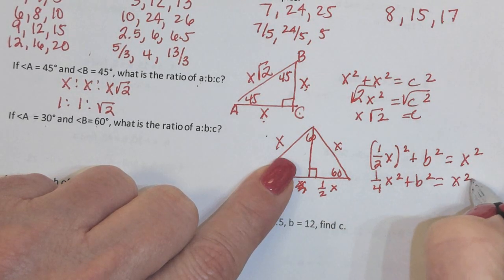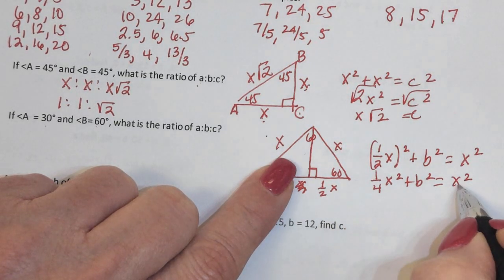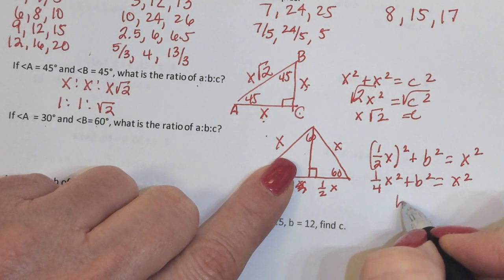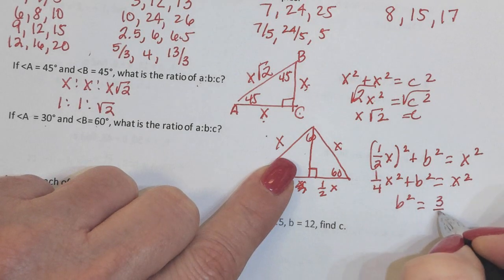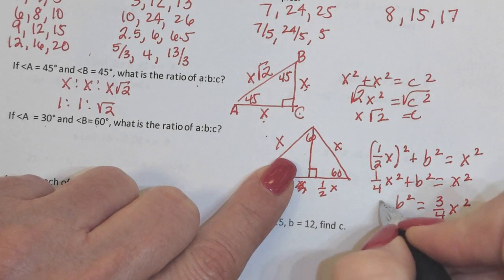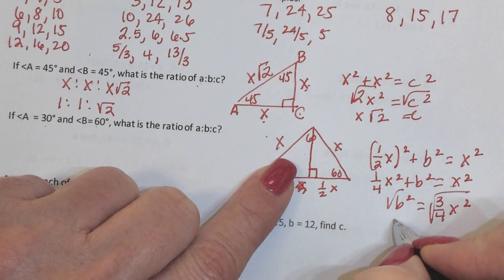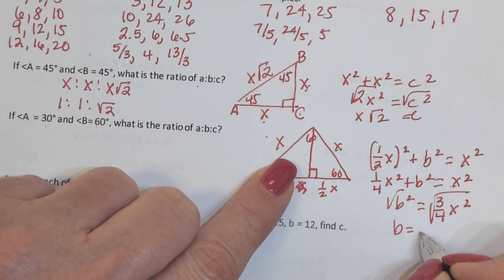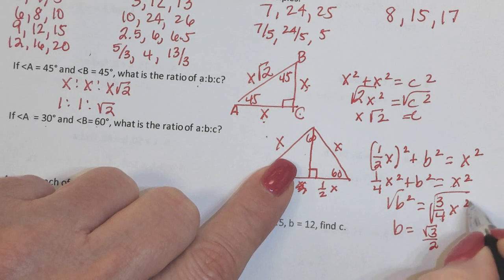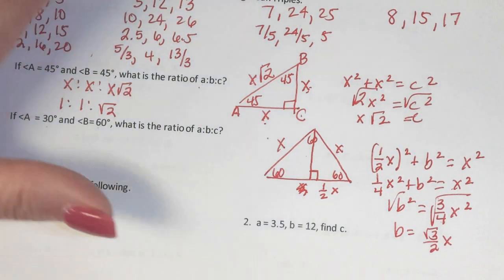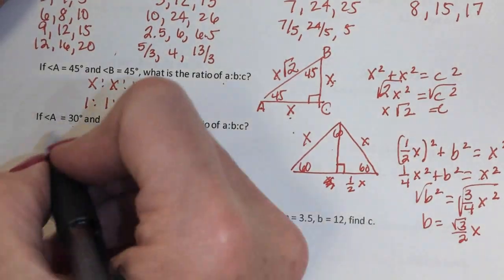And that's going to stay the same. I'm going to subtract 1/4. Well, if I have 1x squared and I subtract a fourth, that's going to give me 3/4 x squared. And now I'm going to take the square root of both sides. Square root of 3 I can't do. Square root of 4 is 2. And the square root of x squared is going to be x. Okay? So, here's what I have for this triangle then.